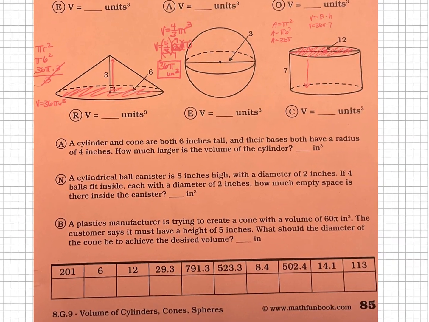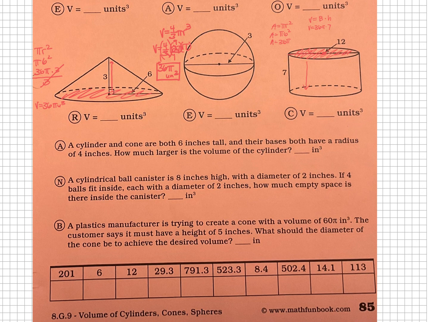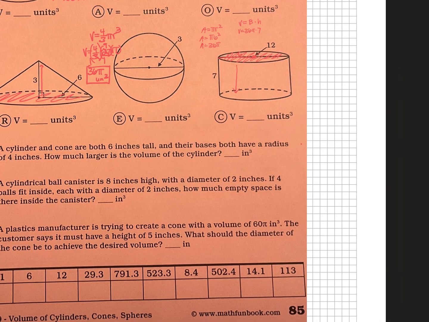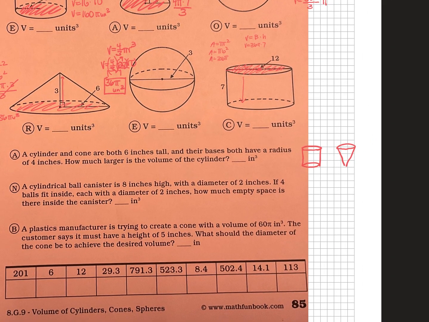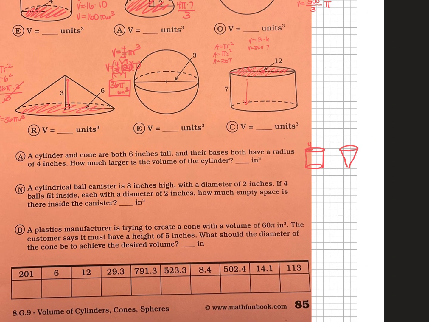All right, let's see, 3 more. A cylinder and a cone are both 6 inches tall. Okay, we got a cylinder and a cone that are both 6 inches tall. Their bases both have a radius of 4. How much larger is the volume of the cylinder? Well, already I know it's 3 times bigger, but I think they want a number for this one. How much larger is the volume of the cylinder than the cone?